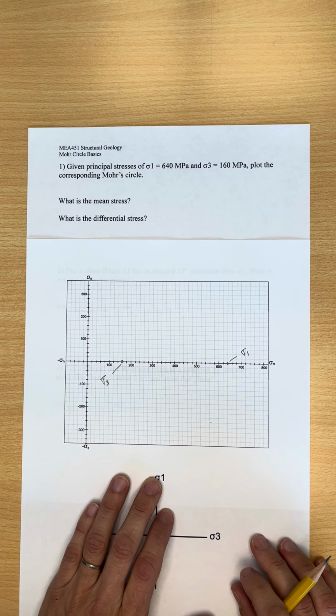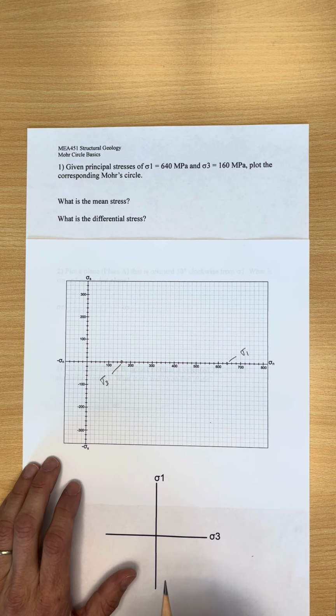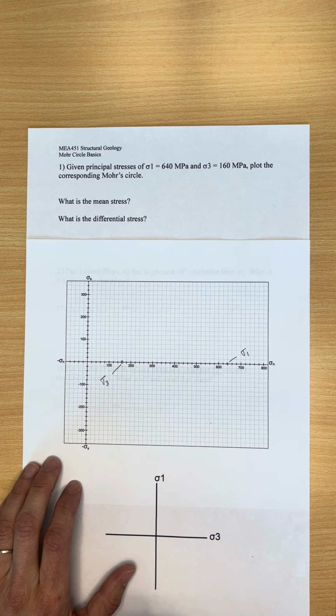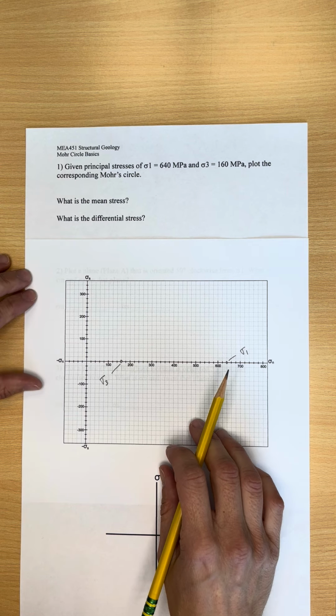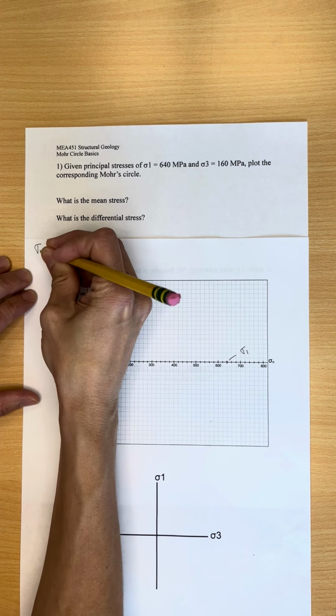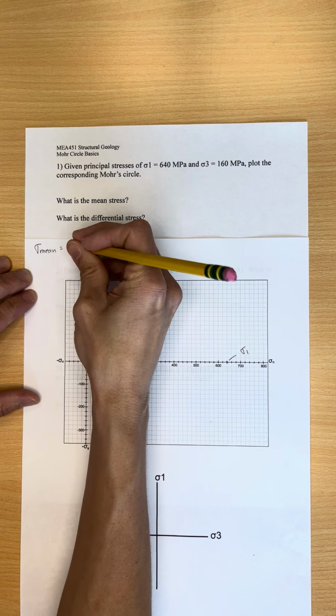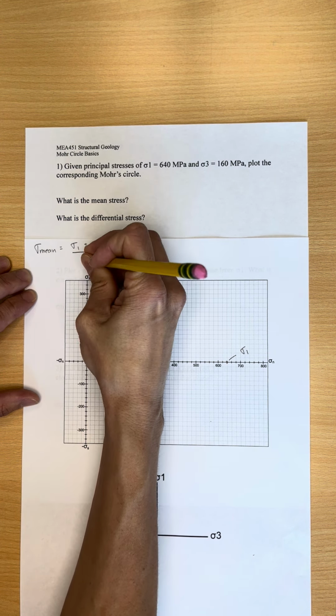Now we need to draw our corresponding Mohr circle, and before I do that, I like to determine where I need to put the needle of my drafting compass, which will be the center of the circle. And the center of the circle is also the mean stress. So we'll go ahead and calculate our mean stress here, and as a reminder, mean stress equals sigma 1 plus sigma 3 over 2.